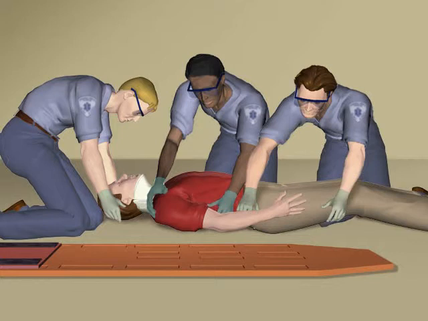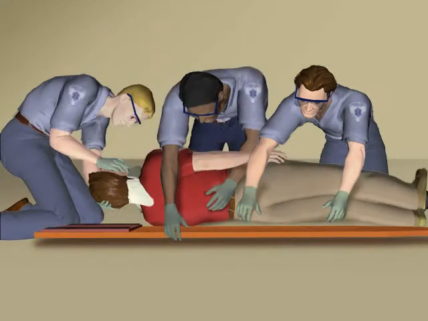A third EMT stabilizes the head, while the others reach across the patient to position their hands properly. The EMT-B at the head directs the others to roll the patient as a unit. Roll the patient as a unit onto the board.